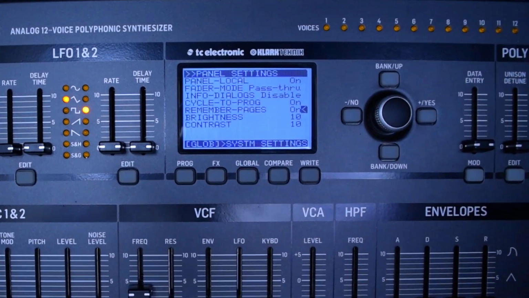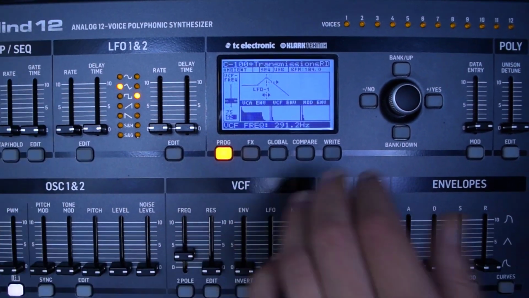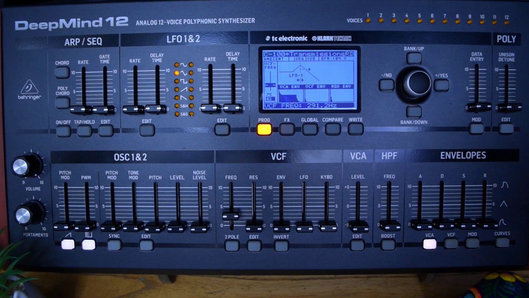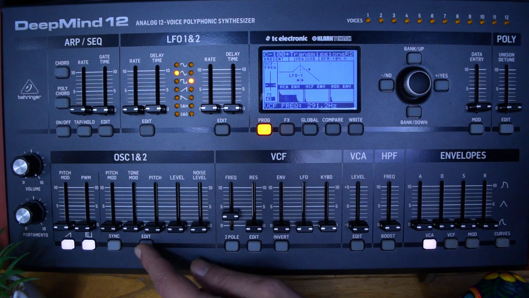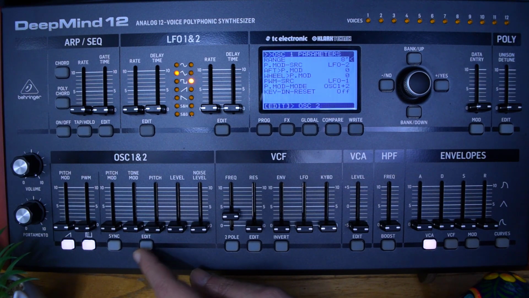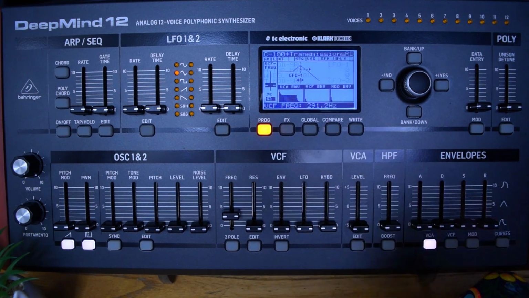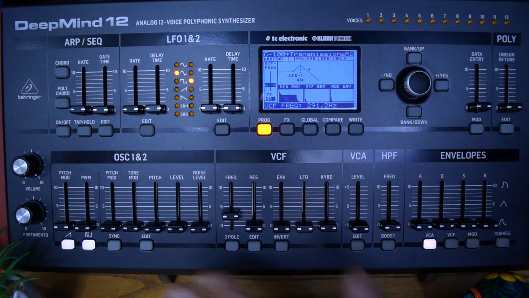And then you have this one, and this one is very useful: remember pages. Right now it's on. Let me give you a good example of how this works. If I go right here to the oscillator edit, we are on the oscillator number 1 parameter. I'm going to go back, and now we are on the 2. Let's say for whatever reason, I go back to program, and I'm getting out of that view.